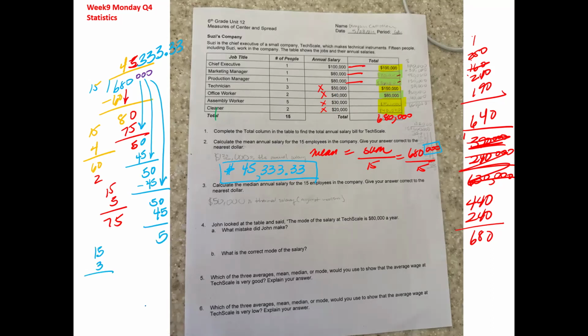Okay, calculate the median salary for the 15 employees. So the median salary is the number in the middle, right? You have to put this from the smallest to biggest. So the smallest salary here I have is 20,000, 20,000 because there's 2, right? Then there's 30,000, but there's 5. 1, 2, 3, 4, 5, right?